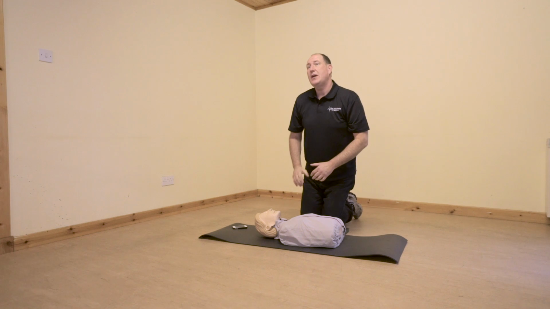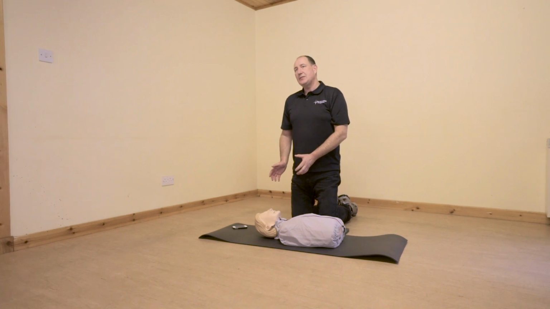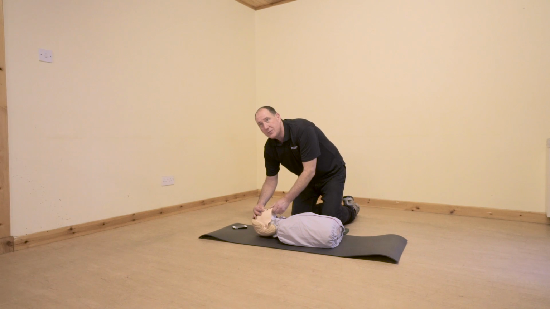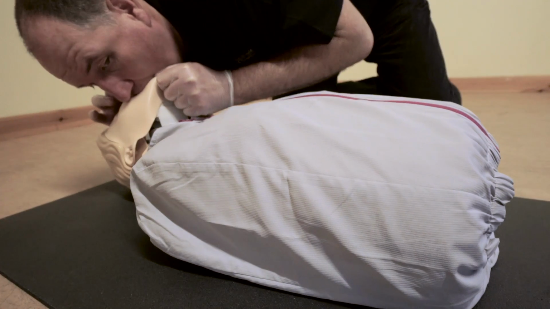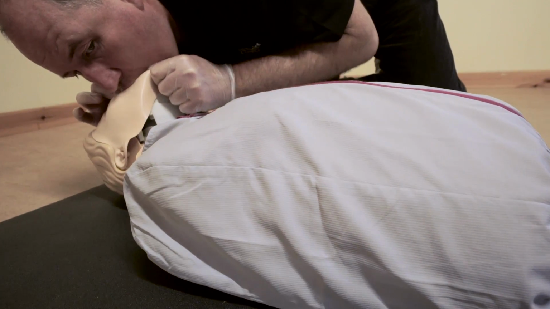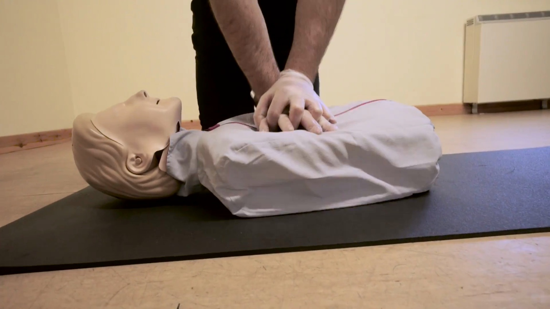Once I've done my first set of compressions, I'm going to give 2 rescue breaths to the casualty. So I need to tilt the casualty's head back, I need to open their airway with a chin lift, I also need to pinch their nose, and I'm going to breathe into the casualty's mouth and I'm going to watch for a chest rise. Let the air out. And give them a second breath. I go straight back into 30 compressions.